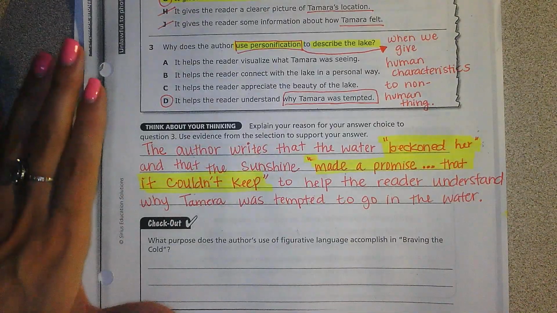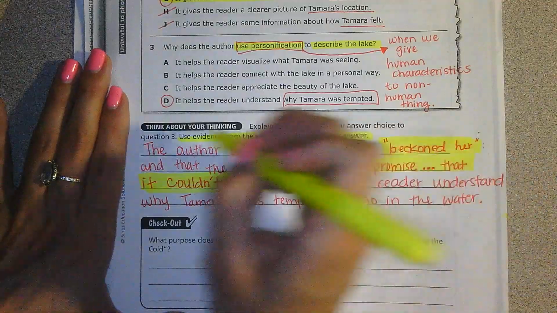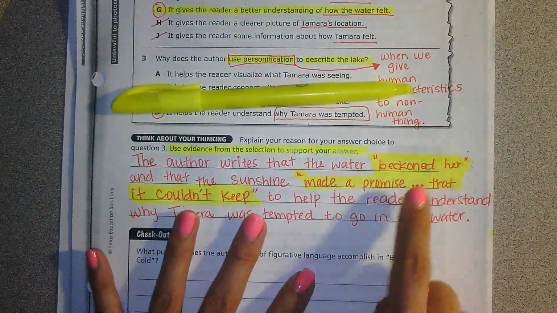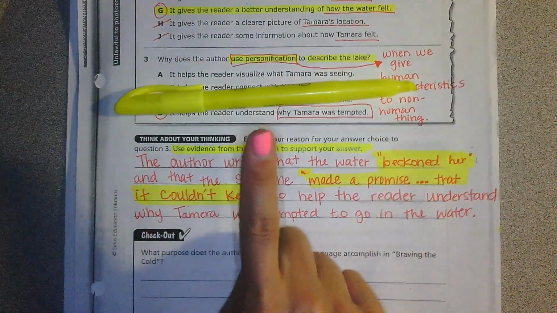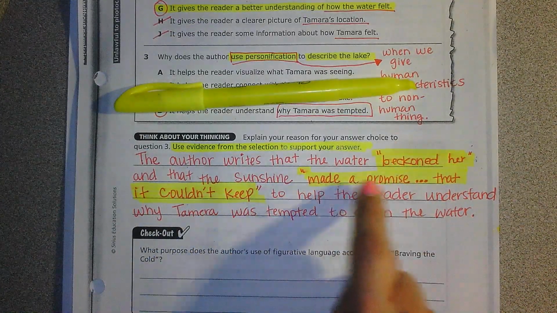So notice, boys and girls, whenever they say use evidence from the selection to support your answer, you have to be writing textual evidence. And notice how I highlighted my textual evidence. I didn't only include one, I had 2 pieces. One, which is the top, and then the second one right here.